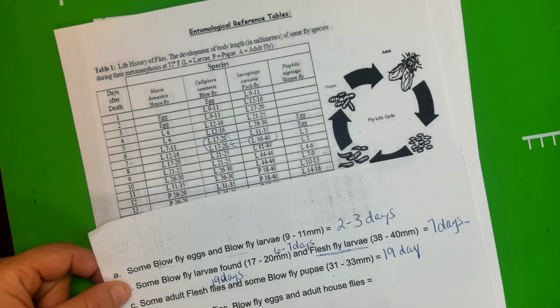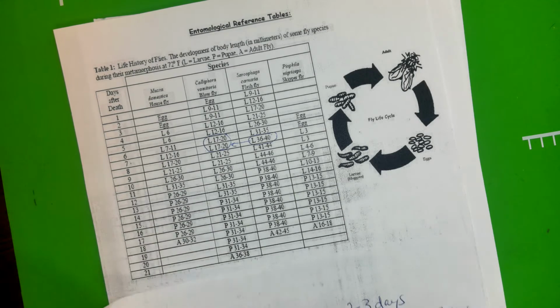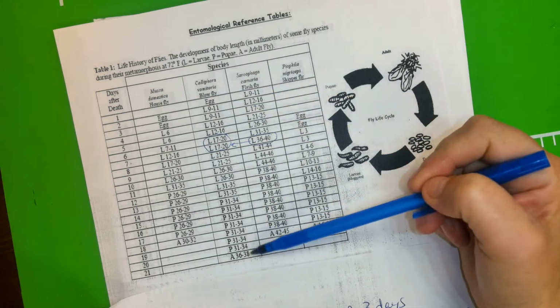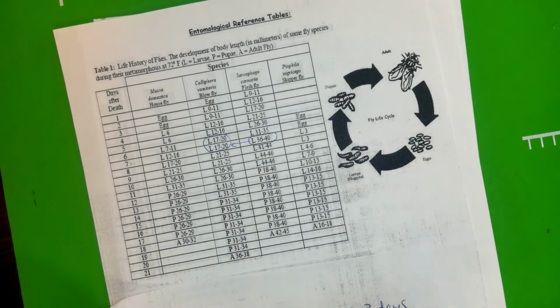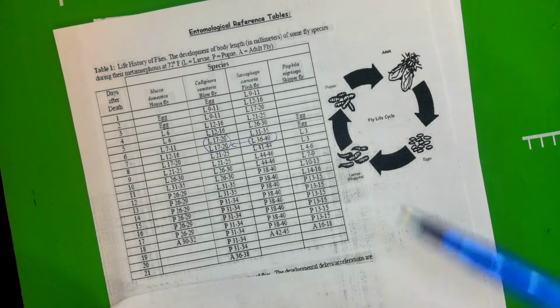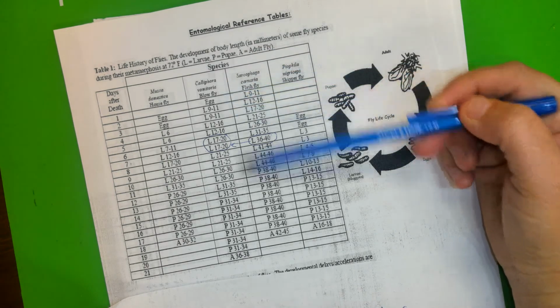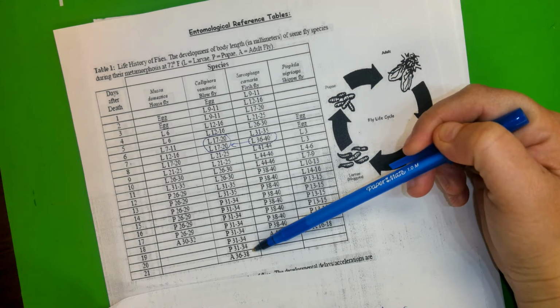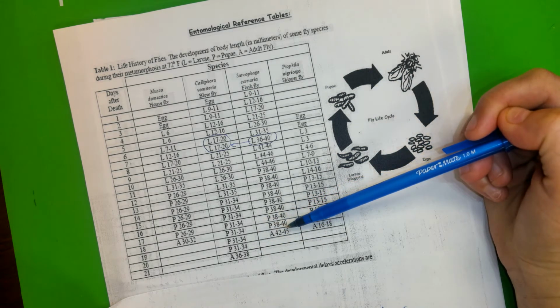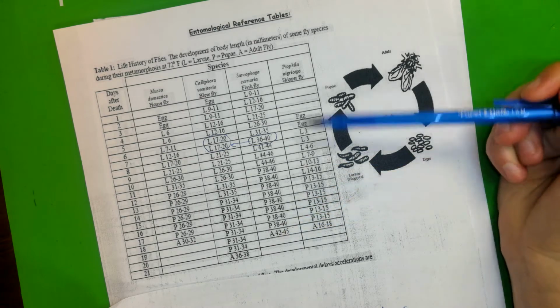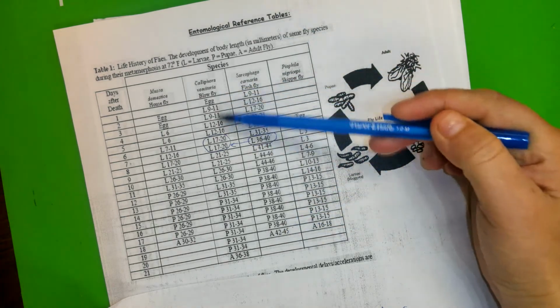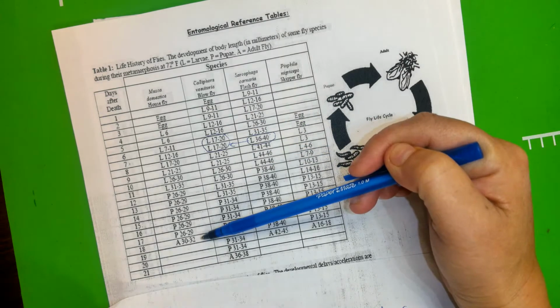Okay, some adult blowflies. So now we're looking at some adult blowflies. They're right here, 21 days. And then blowfly eggs and adult houseflies. Okay, blowfly eggs. So some adult blowflies, some adult houseflies. So houseflies, oops, not flesh flies, it's houseflies. It would be 18.